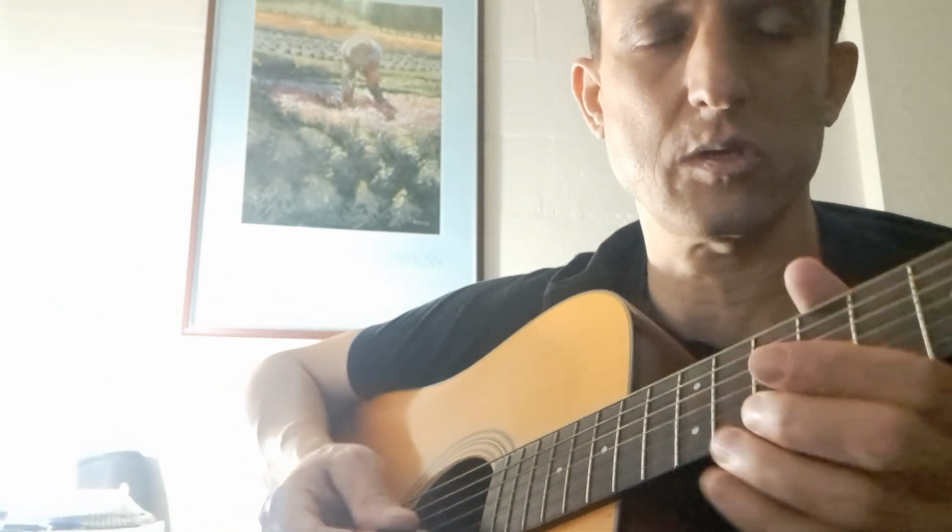The key of A, so we know the corresponding chords. The first chord in the key is A major, second one's minor, third one's minor, fourth one's major. Now, they're not necessarily all going to fit the song, but they're all notes from that key. So theoretically, they could work in different ways, right?